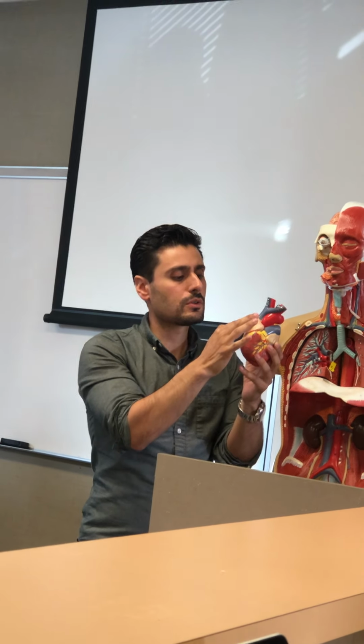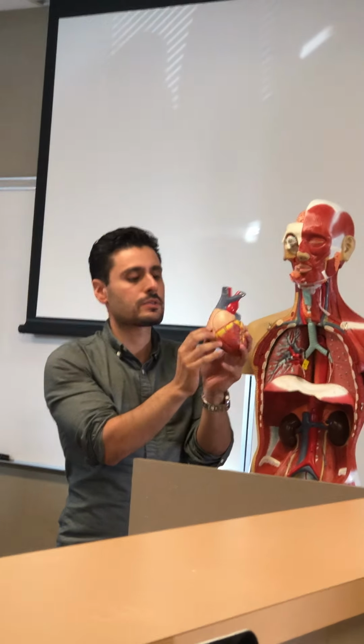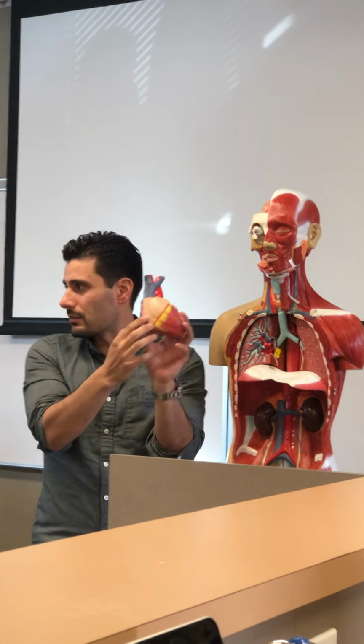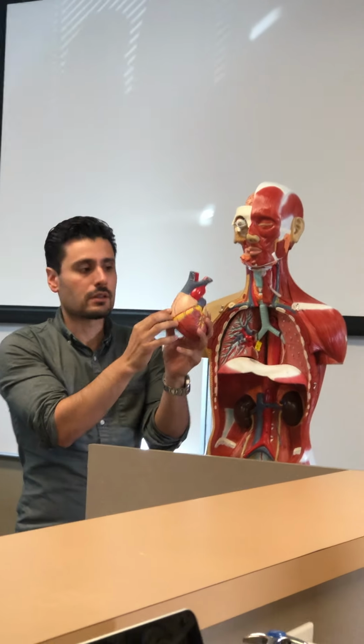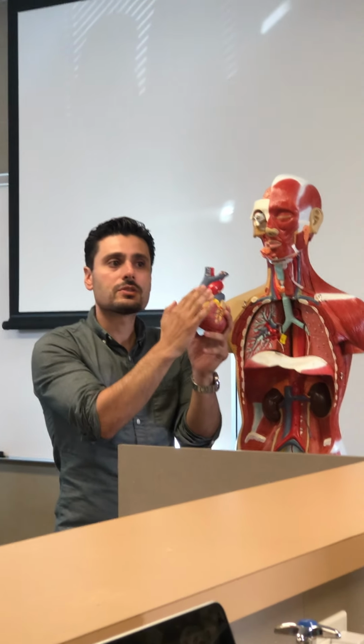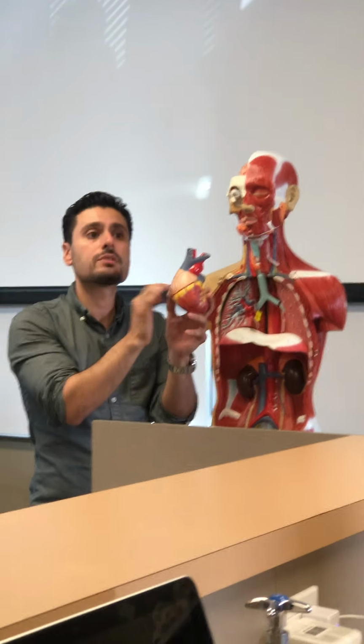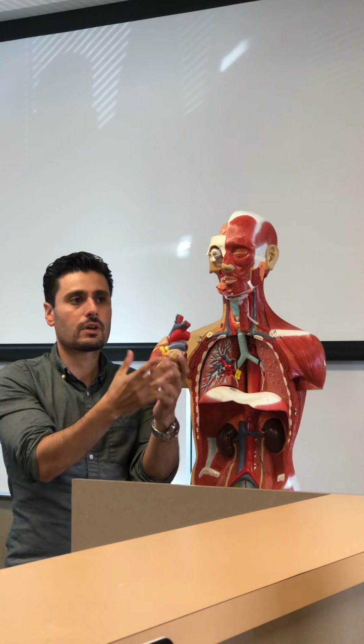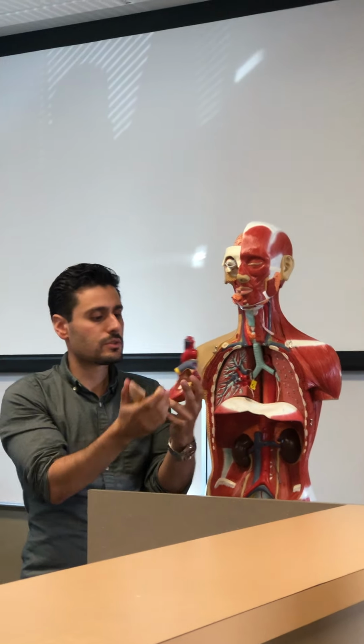Don't confuse auricle with the atria. Sometimes on the models they give you the atria on this side, if you guys have studied them. Have you guys studied them? No? Well, study them. Because the appendage is the auricle and the chamber is the atria, okay? We have two atria, we've got two ventricles, okay? So those are important to keep in mind.